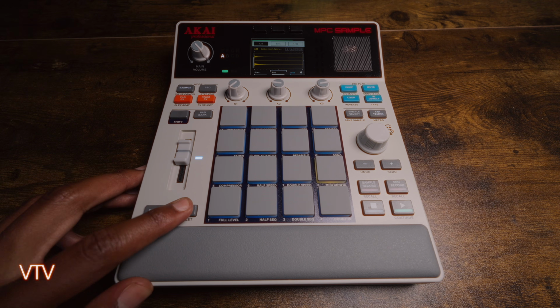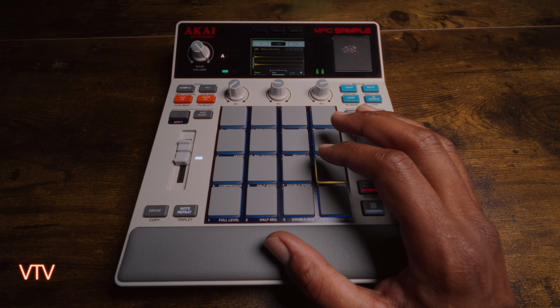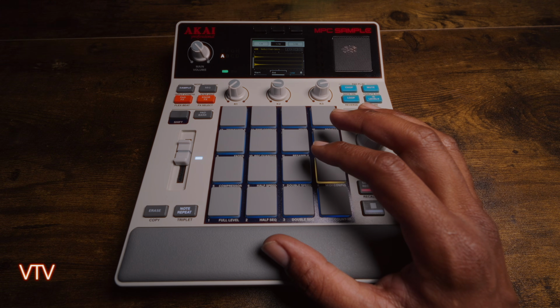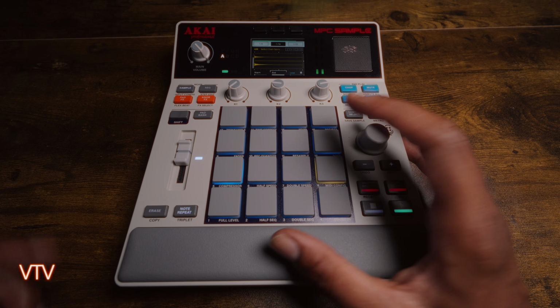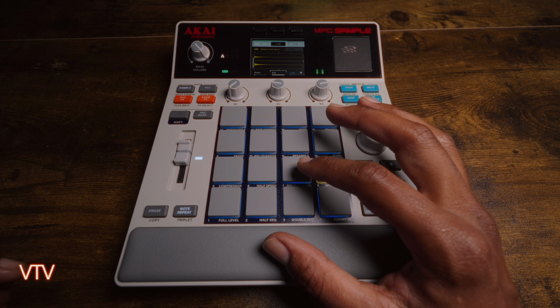Well, we can go back to that note repeat and we can change to 16th notes. Perhaps one of these pads has a sample that will work with 16th notes. Let's listen. We're just playing now, we're not recording. We're trying to find some groove here. Let's listen and play.